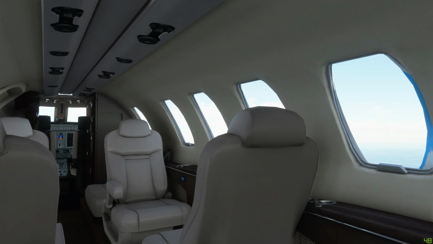In the next video I'll probably go through the Sim Toolkit Pro and how you can use it during flights or flight planning, so on and so forth.